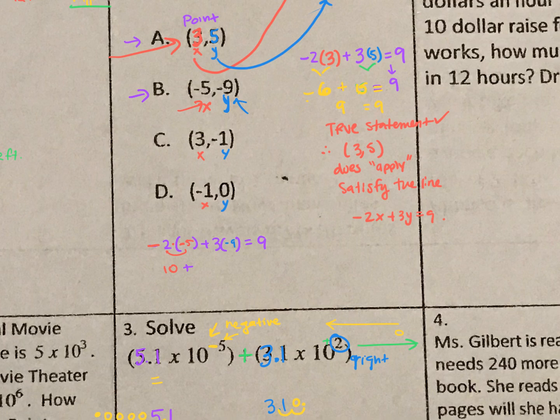Plus a positive, what's the opposite, right? Because there's only one, this is the opposite of a negative, so it's positive. So 3 times 9 is 27 negatives. Does that equal 9? That's negative 17 equals 9. Is that a true statement? Nope, false. This point does not satisfy the line.